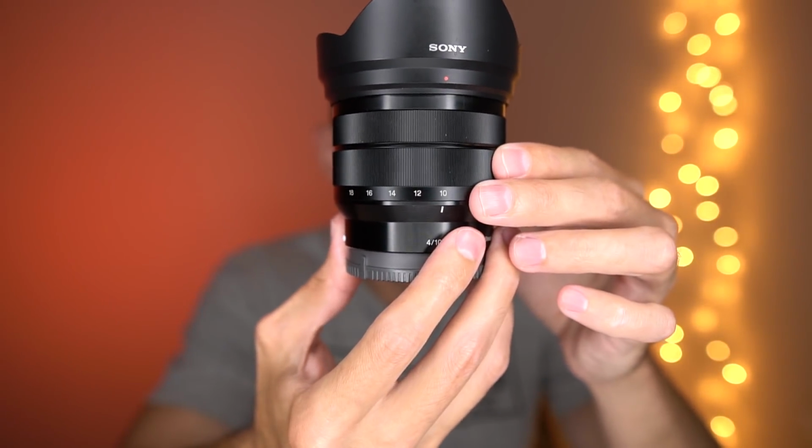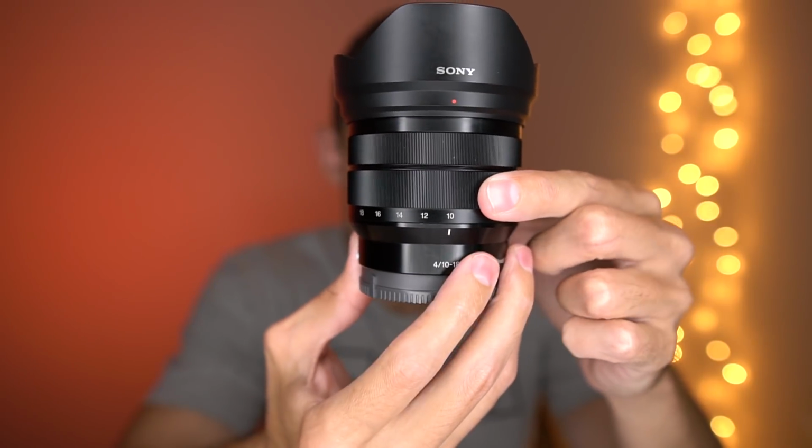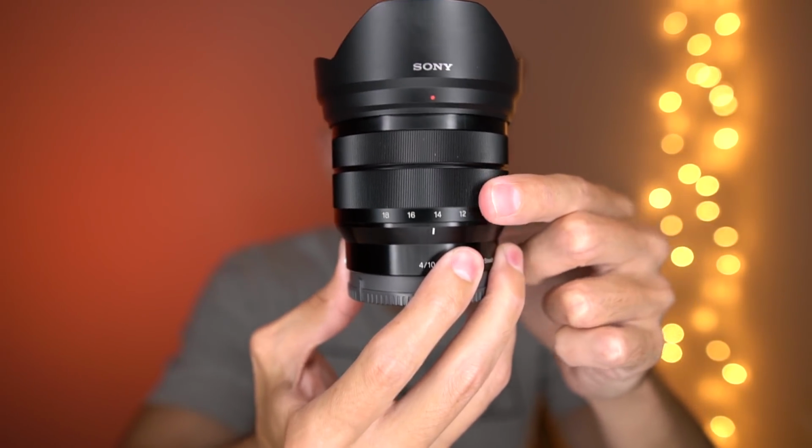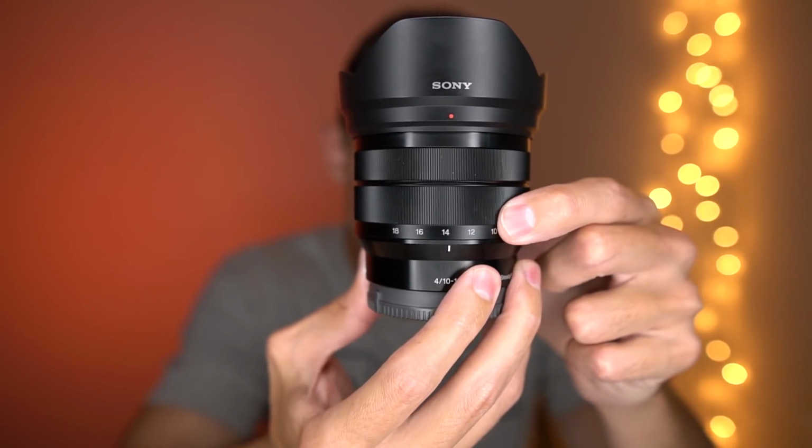So this lens right here, hopefully, since this is in front of my face, the camera will focus. But you guys see here, the numbers on this lens go from 10 to 18 millimeters, which gives a pretty wide field of view.